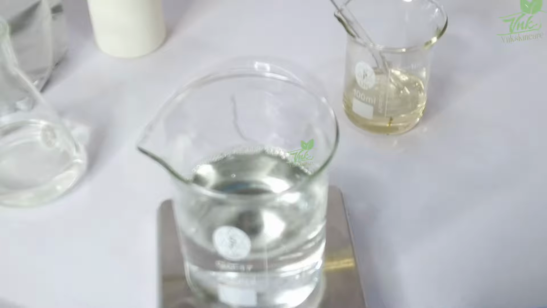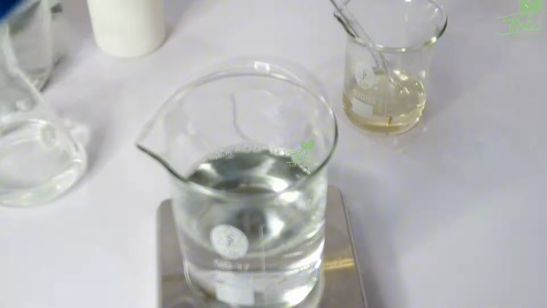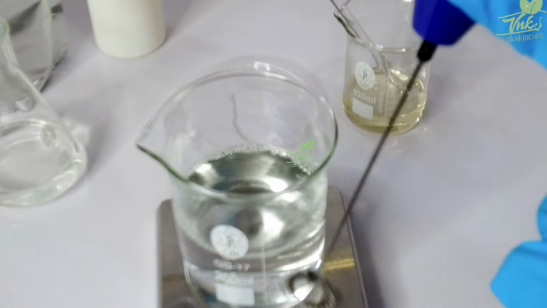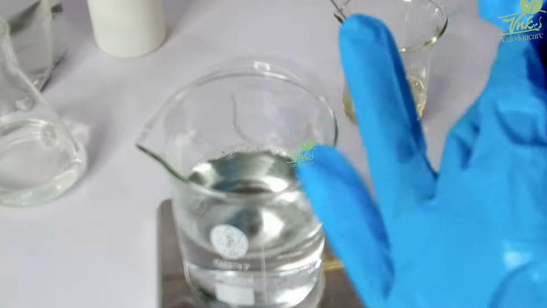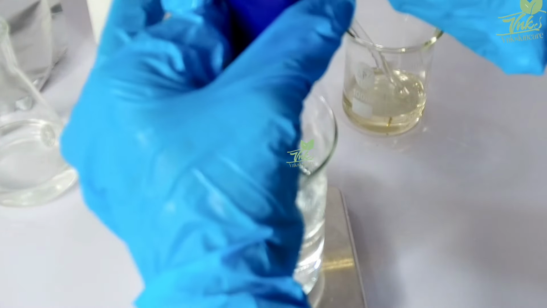Remember, we cleaned this already. So mix it properly. Don't put it inside when it's on, because when you turn it on, it's going to spill your product everywhere. So you put it in, then you turn it on.